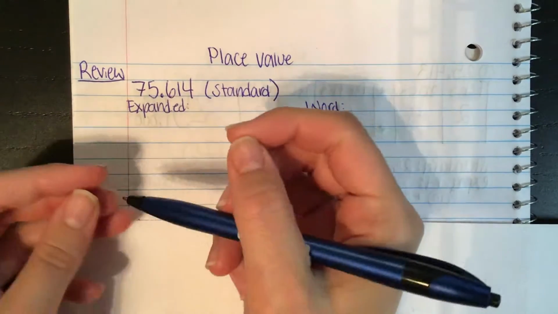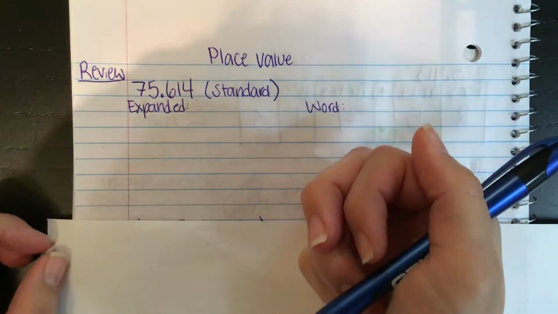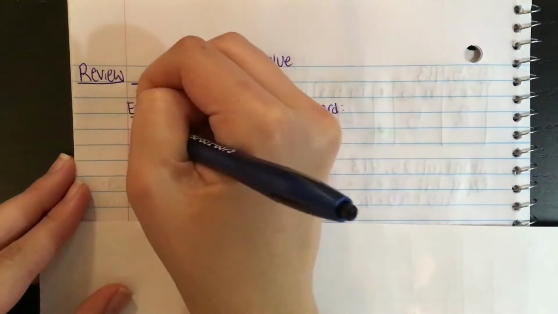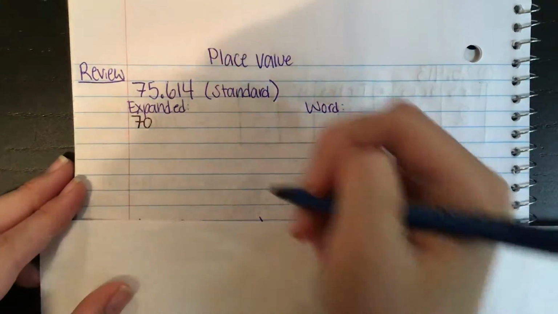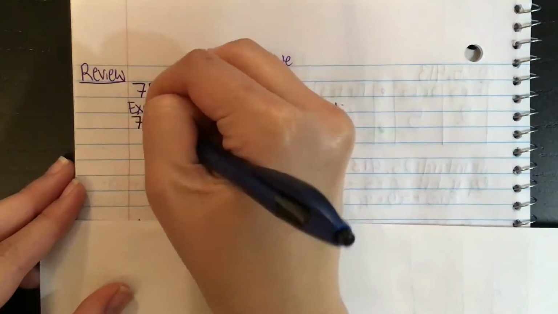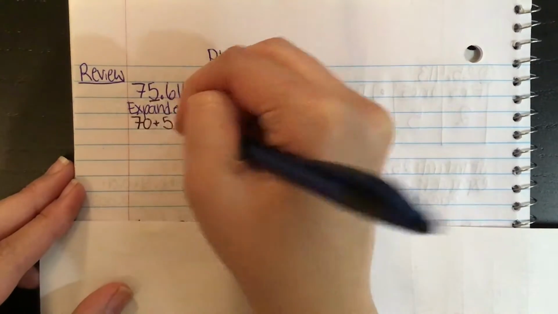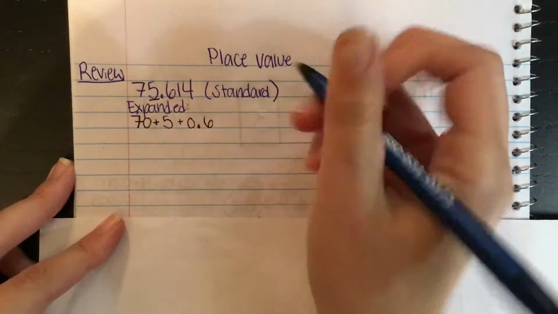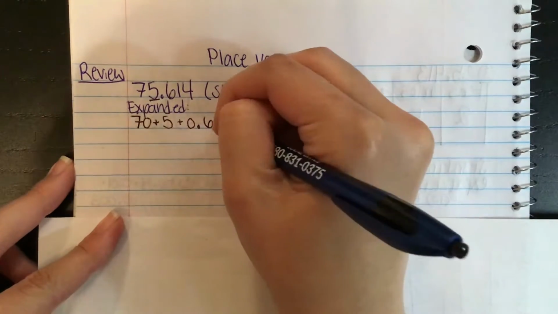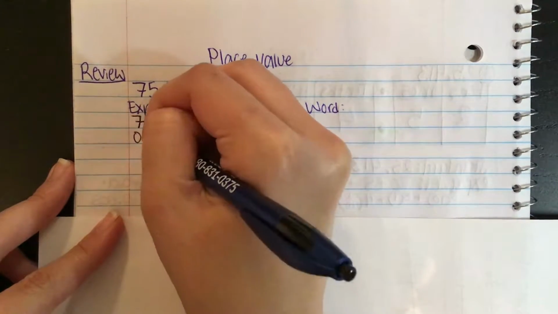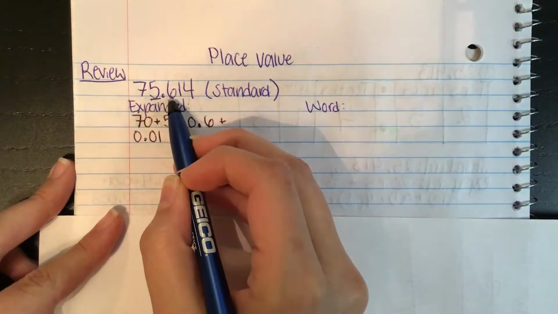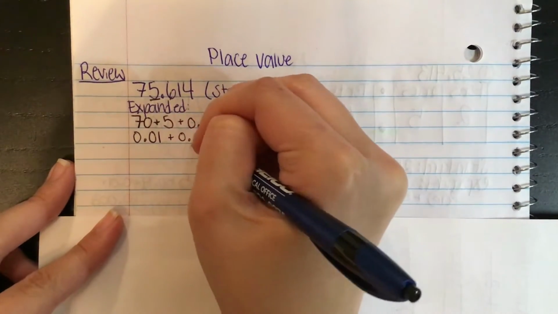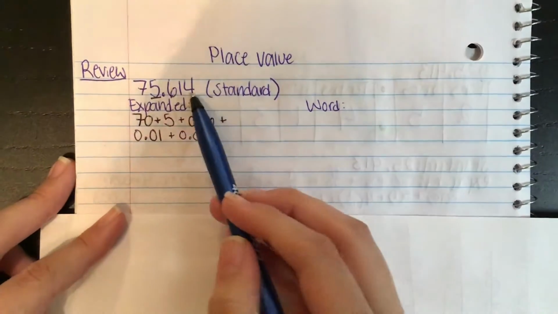When we take expanded form, we're taking the number and we're stretching it apart, we're breaking it apart into its place value positions. So I have 7 in the tens, which gives me 70. In my ones place, I have a 5, so I'm writing plus 5. And now all of my numbers are after the decimal. So 0.6 shows that I have 6 tenths. 0.01 shows that I have 1 hundredth. And now finally 0.004 shows that I have 4 in the thousandths.